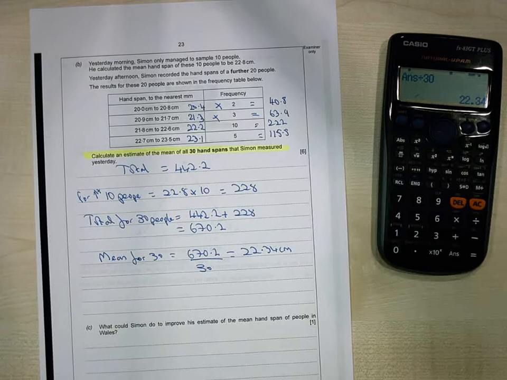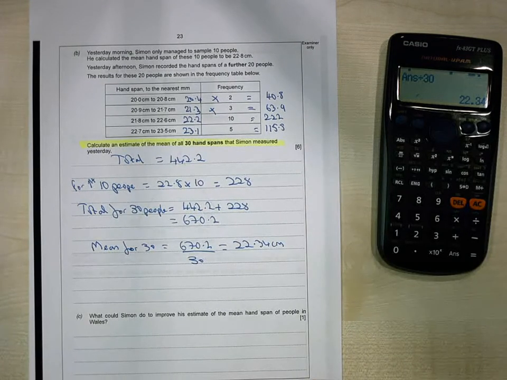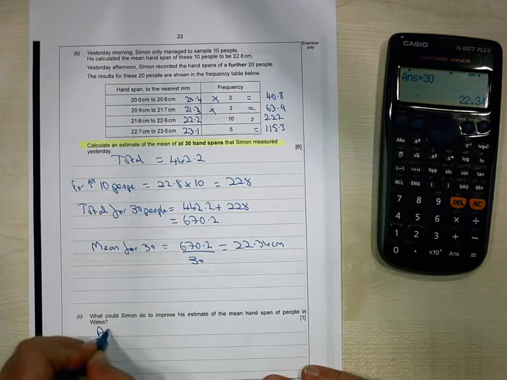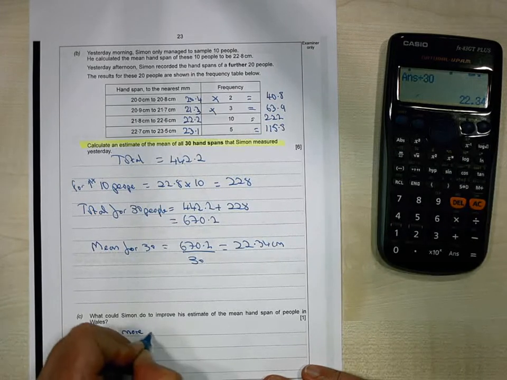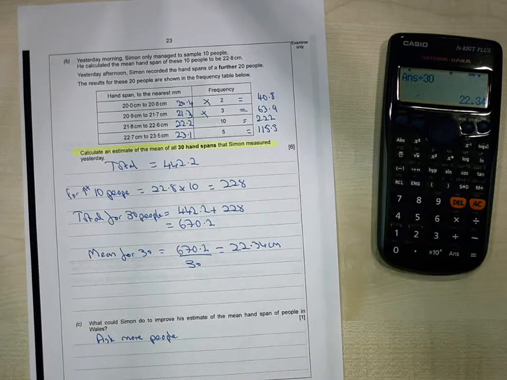What could Simon do to improve his estimate? Well, whenever you're gathering data, to make it better, you gather more data. So ask more people, increase the sample size, gather more data, something like that.